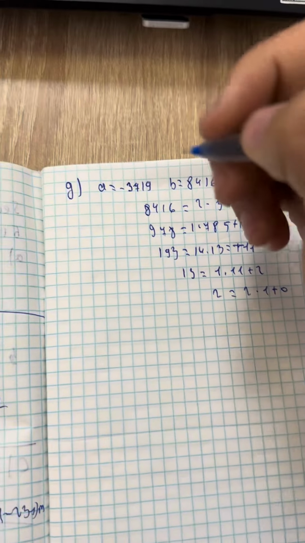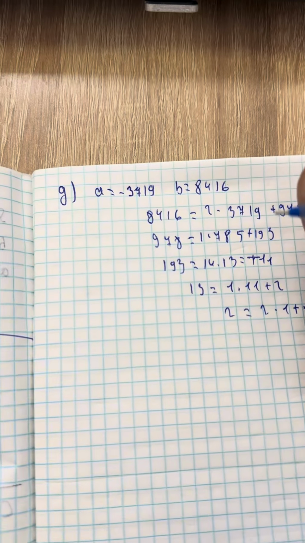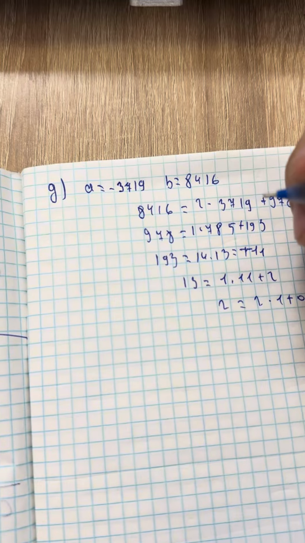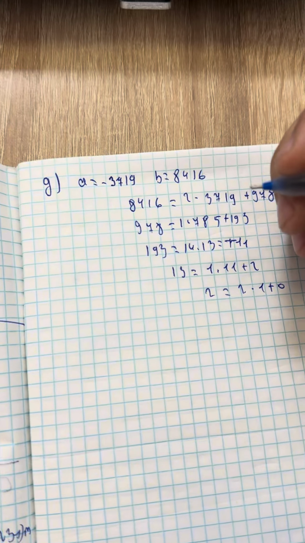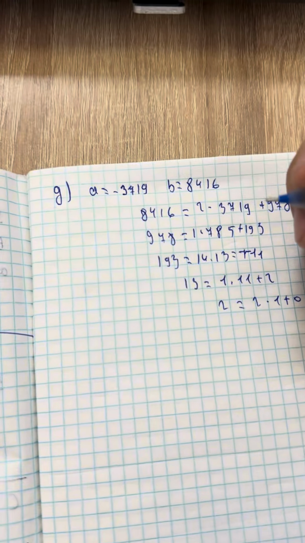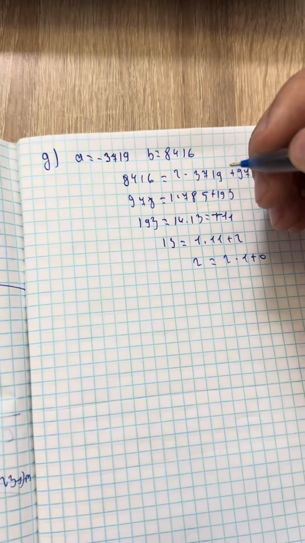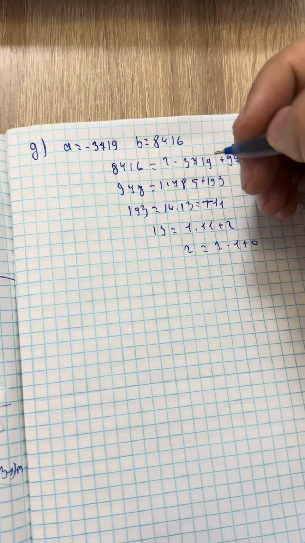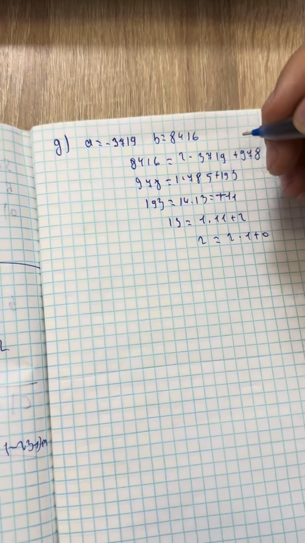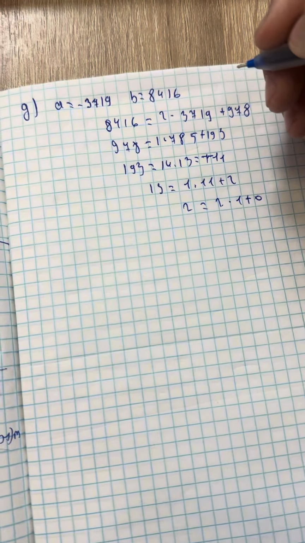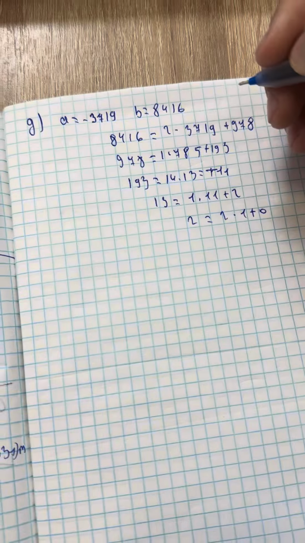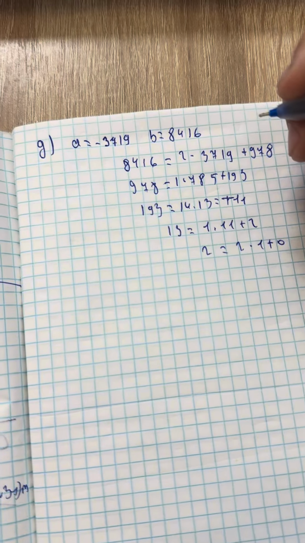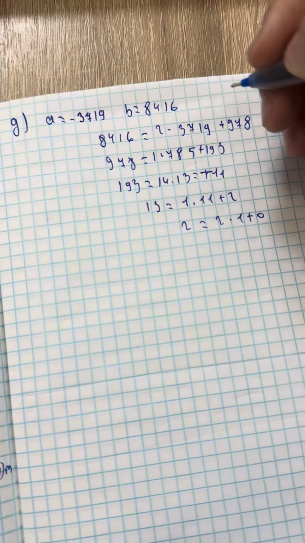We find that 1 equals 533 times 8,416 minus 1,007 times 3,719, which matches our target, where A is negative 3,719. We rewrite this times negative. Therefore, m equals 1027 and n equals 533.